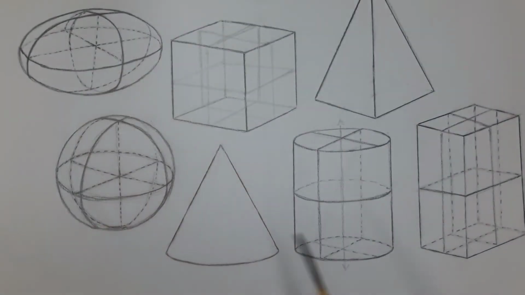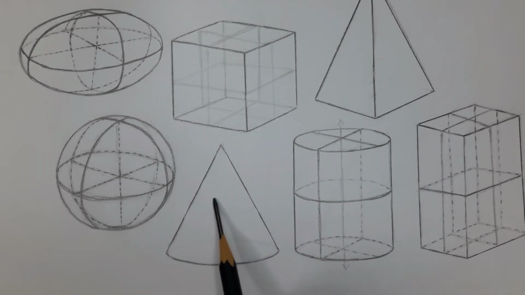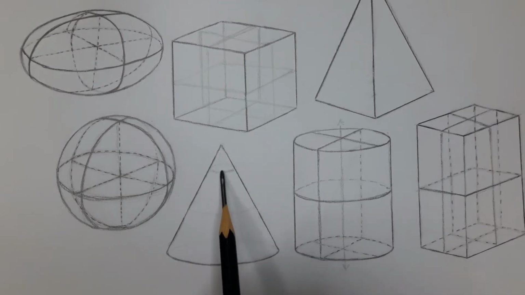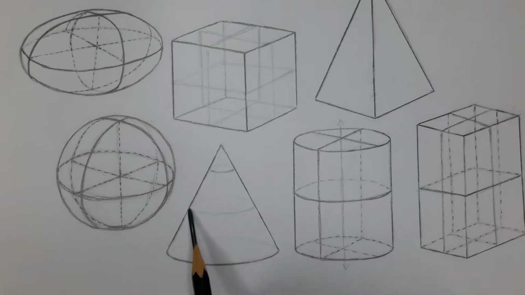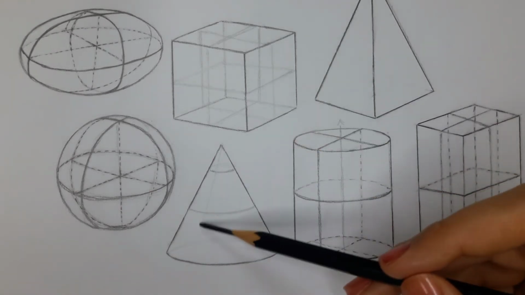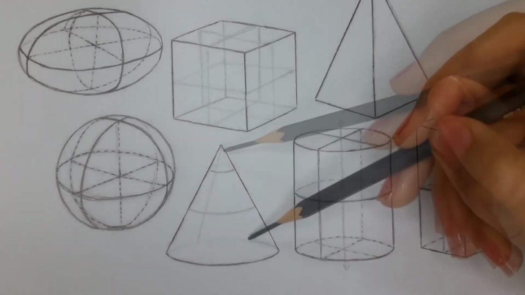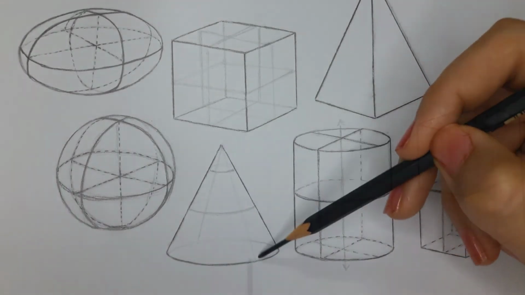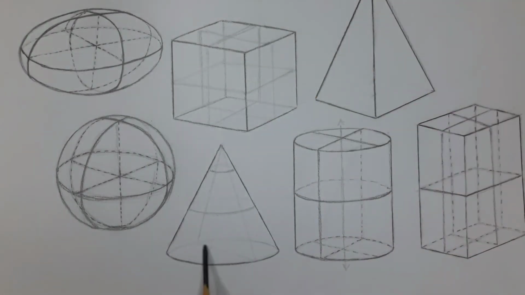The cone is pretty much like the cylinder, and we draw the same ovals inside the shape to show the roundness of the cone. The only difference is the pointy head of the cone, so the ovals get smaller as they go upwards, just like this. Again, I'm going to darken the front lines and some lines here to turn this into half. And for this section as well.